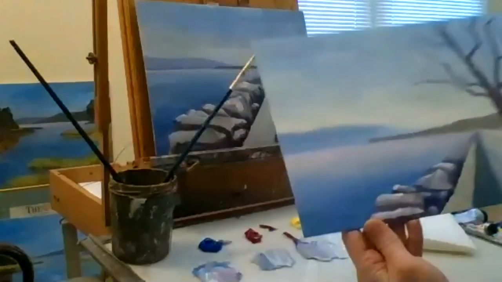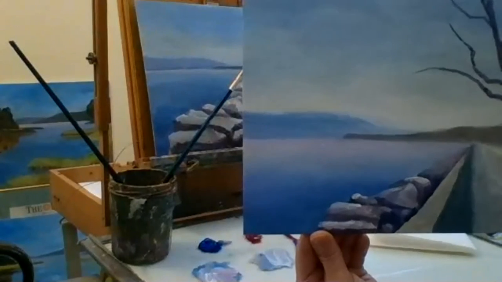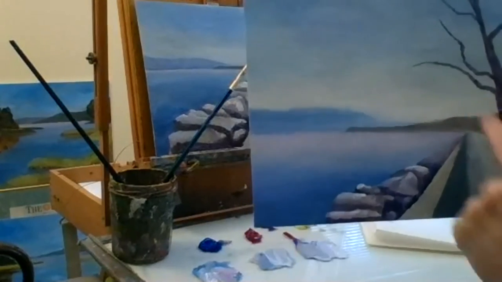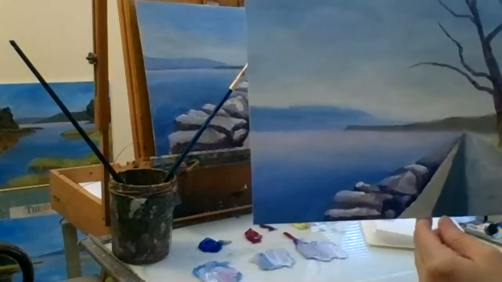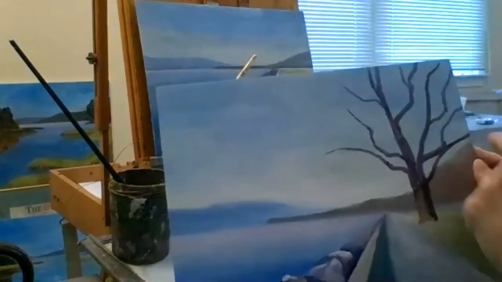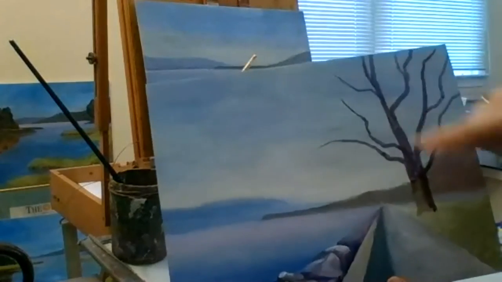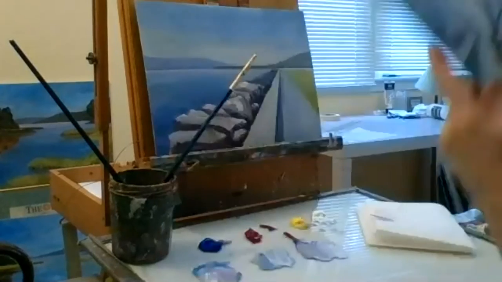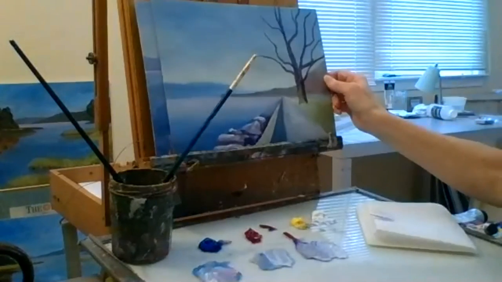So now we've put some highlights on our rocks and they pop. And that's sufficient, because that's not where the center of interest is. It's over here. Well, you guys painted it so much better than I did. I mean, this just indicate that this is where the tree goes. All righty then.